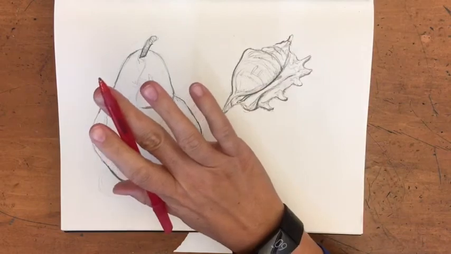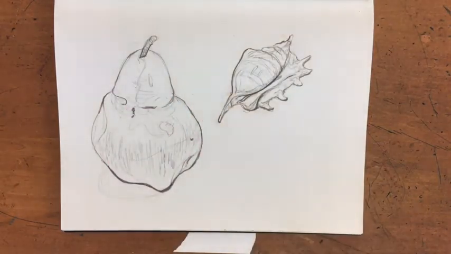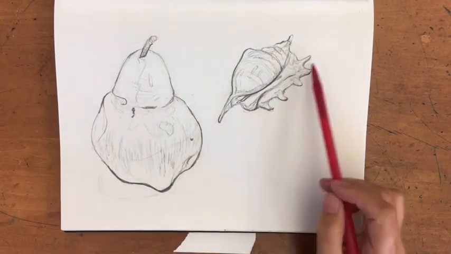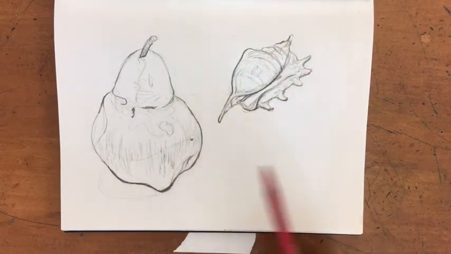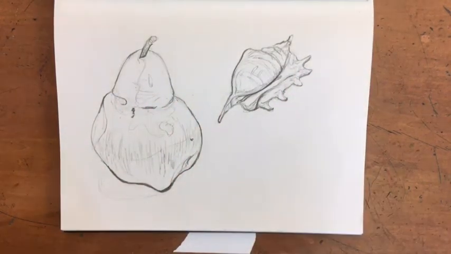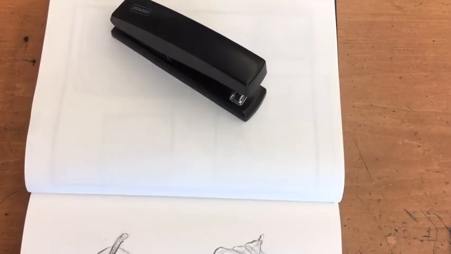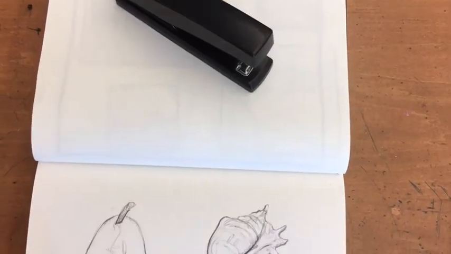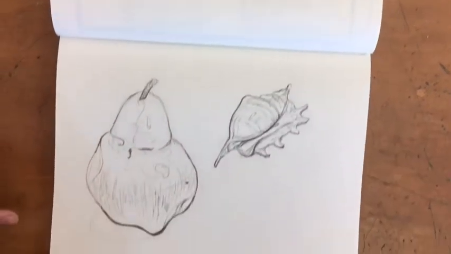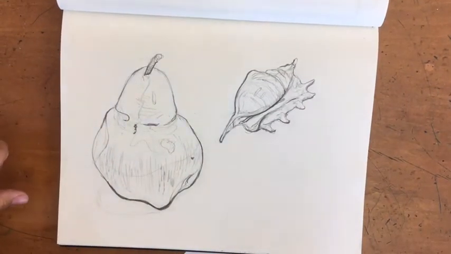So I'll be using this pen, and I've switched. My last two objects were more organic forms from nature. So my third object is going to be a man-made form. I'll be drawing this stapler because many of the objects that you choose will be man-made objects, and they're a little bit different in approach.